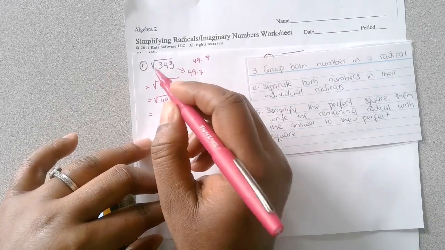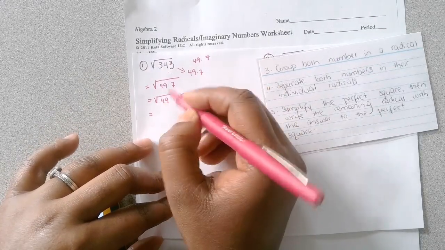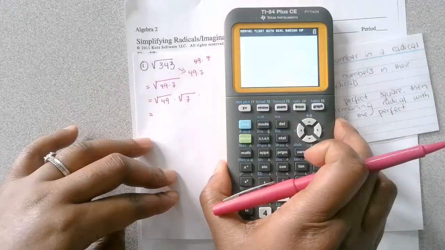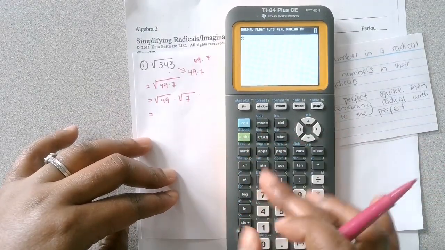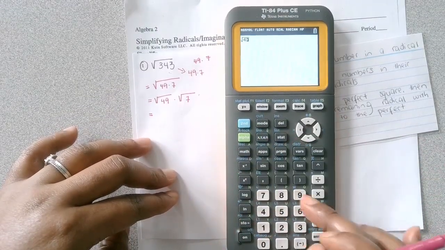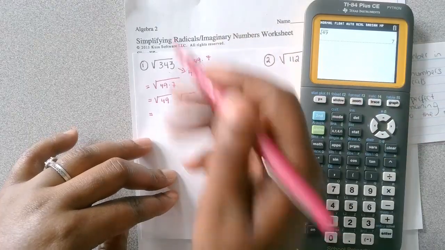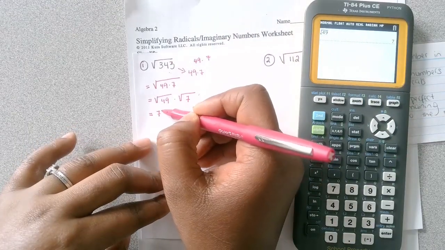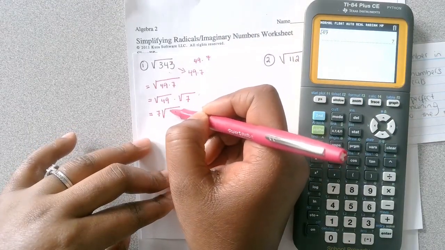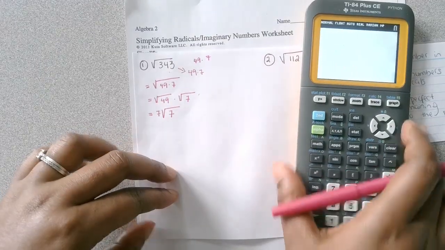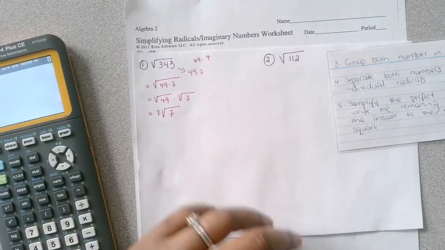So we know that if we grab a calculator and put both of these numbers in a square root, the square root of 49 gives us 7. And if we take the square root of 7, we're going to get a decimal, which is not what we want. So we put it as 7 radical 7 as our answer.